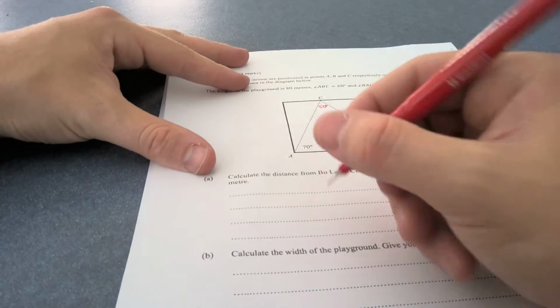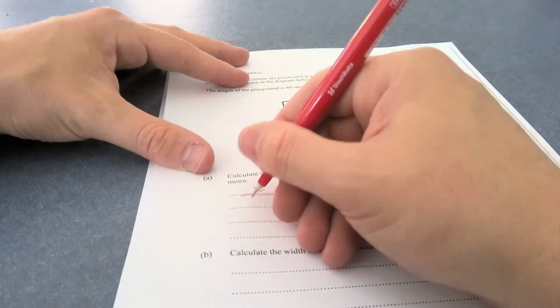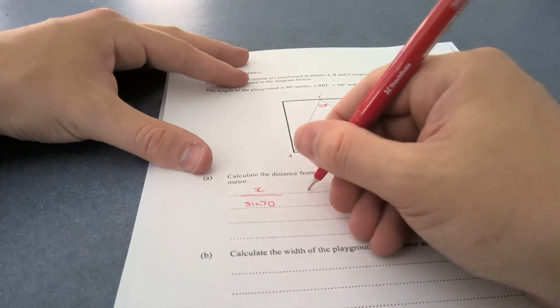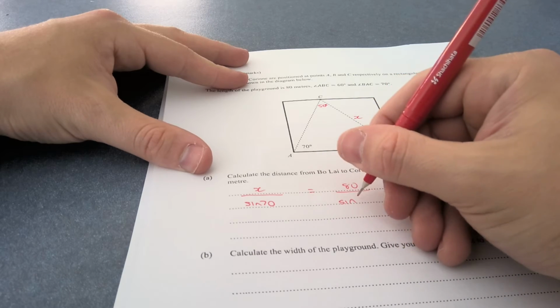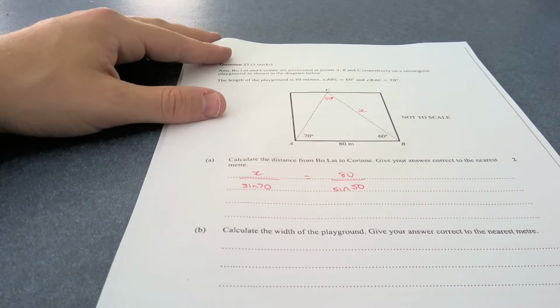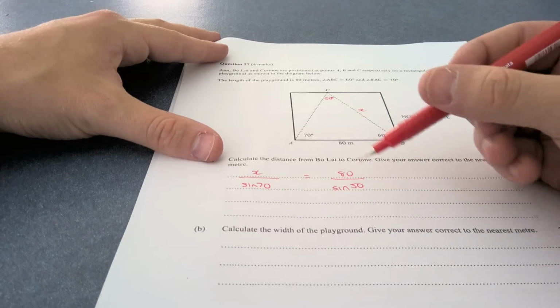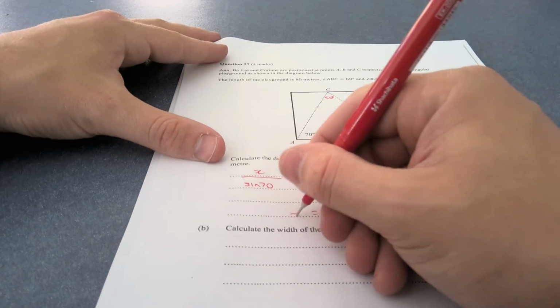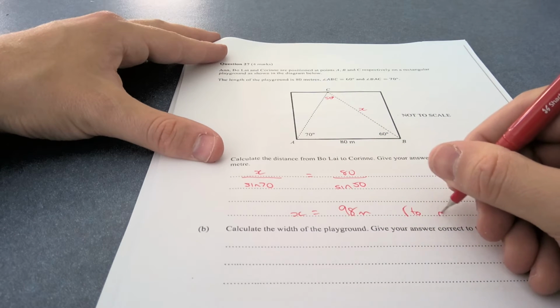So when you set up your sine rule, I'm going to just call that X. So X over sine 70 equals 80 over sine 50. And then what you do from here is you just multiply the sine 70 over and put it into your calculator, and you'll eventually get x equals 98 meters to the nearest meter.